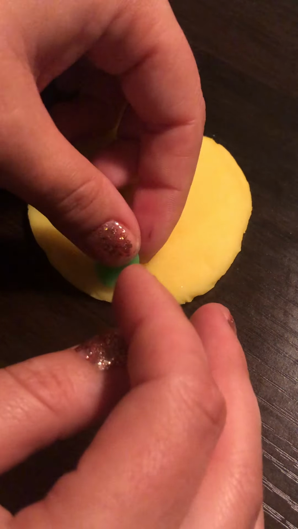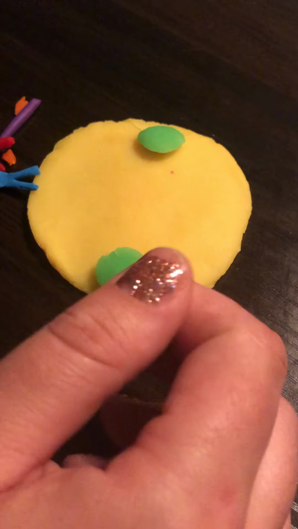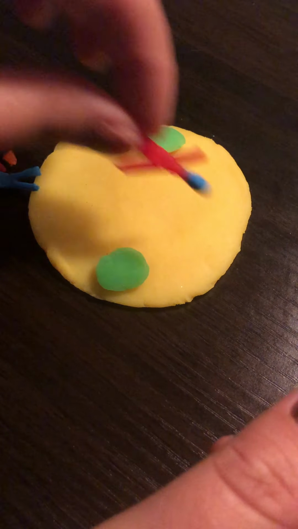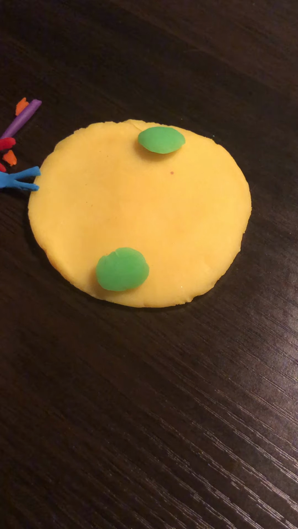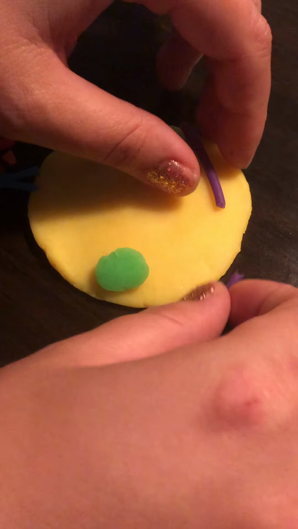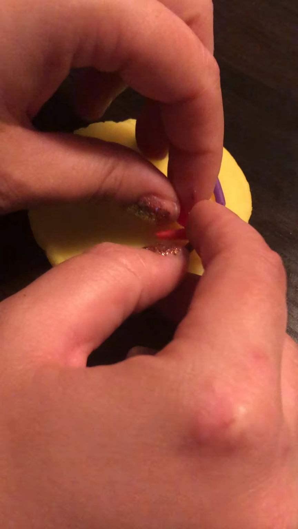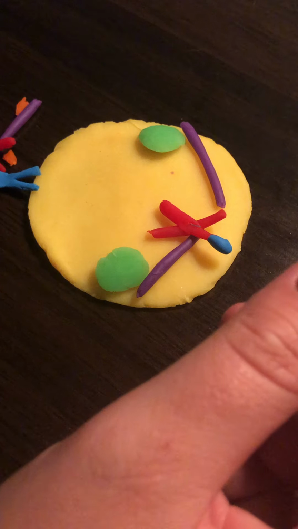Now in metaphase 1, I still have my centromeres. During metaphase 1, the tetrads all line up on the metaphase plane, and as you can see, the spindle fibers are attached to the kinetochore from one pole of the chromosome to the centromere.